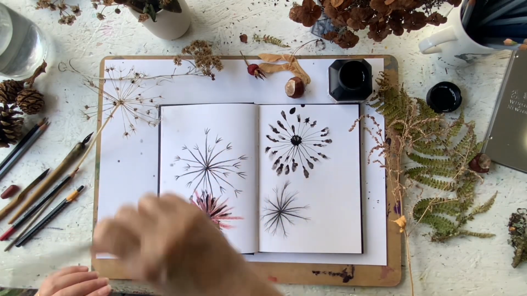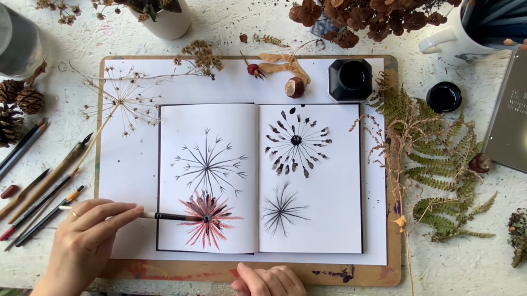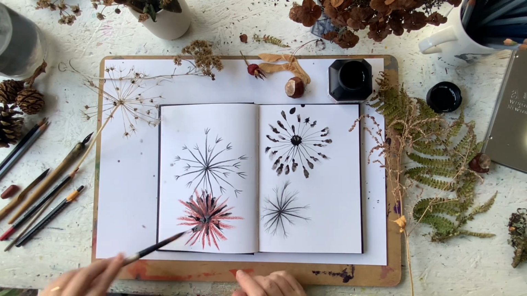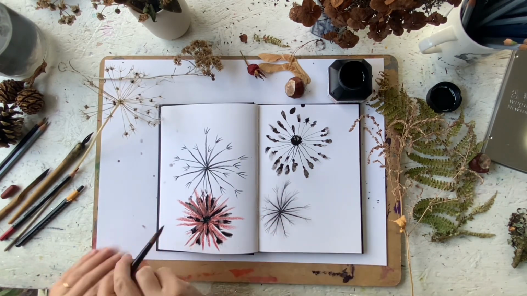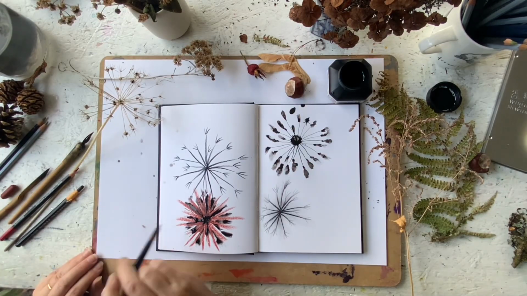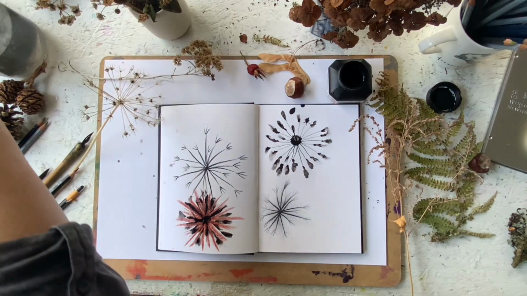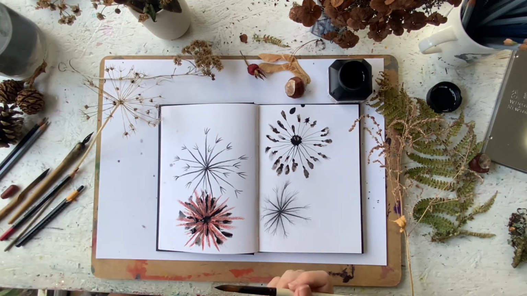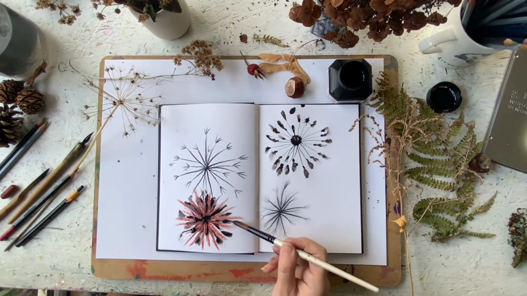We're getting this interesting explosion now, like a sun maybe. Quite like that idea for autumn, that we still have sun, but it's cooler and not so bright and warm as it is in the summer.